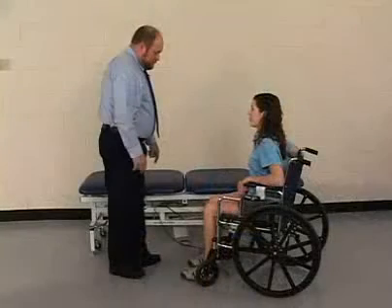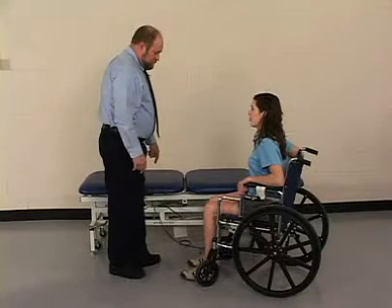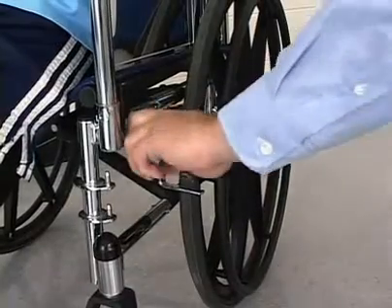When the patient is going to transfer from a wheelchair to the treatment table by turning to the right, the wheelchair should be placed parallel to the treatment table with the table on the right. Remember to engage the wheel locks.